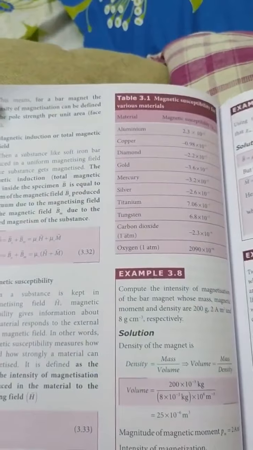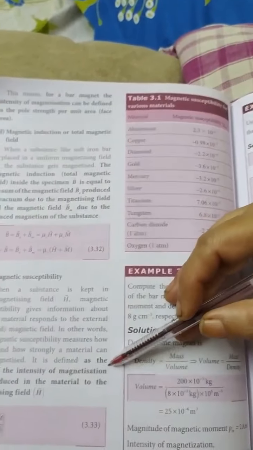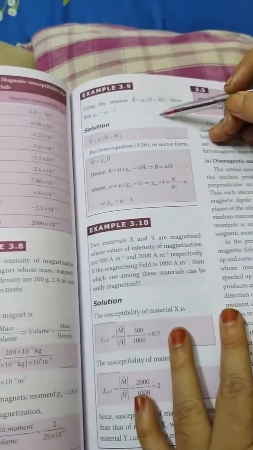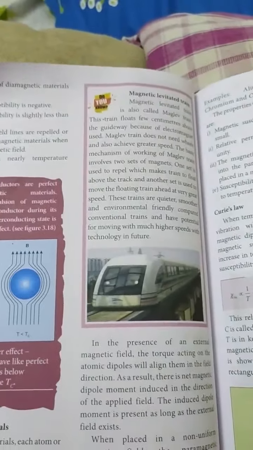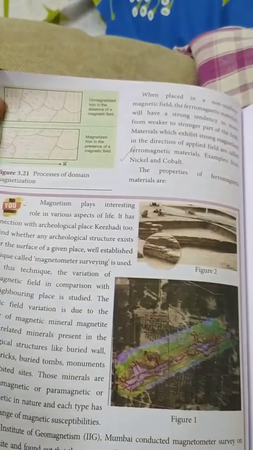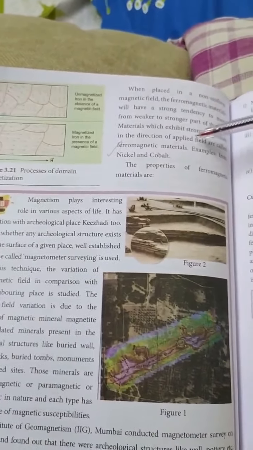And give the definition for magnetic induction, magnetic susceptibility, and you read this example, and the diamagnetic, paramagnetic, ferromagnetic, and there is a comparison, and you study all the 4 properties, and you can compare dia, para and ferro, that is also a 5 mark question. And Curie-Weiss law, that you have to study.